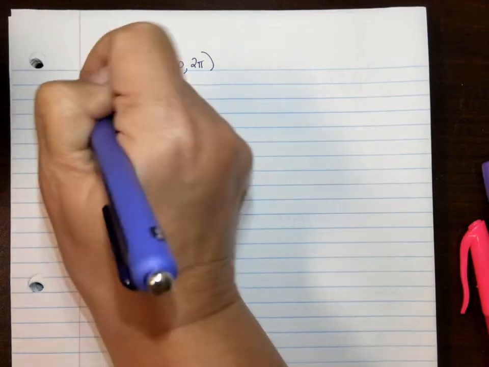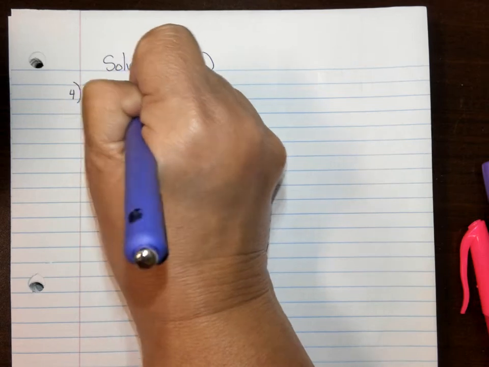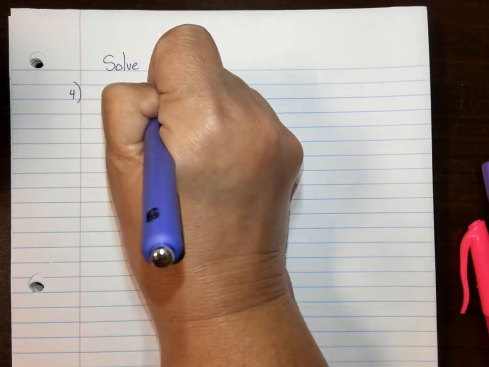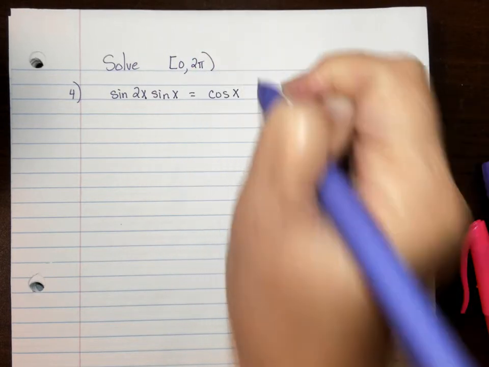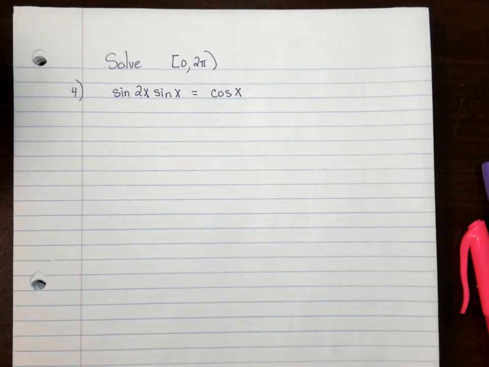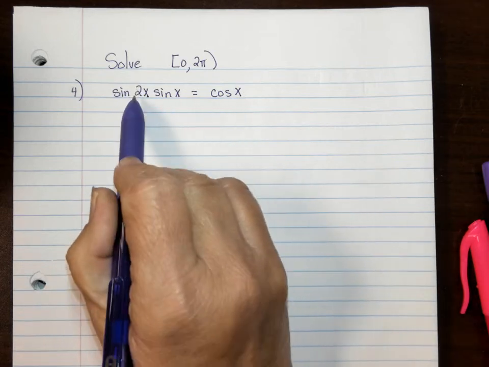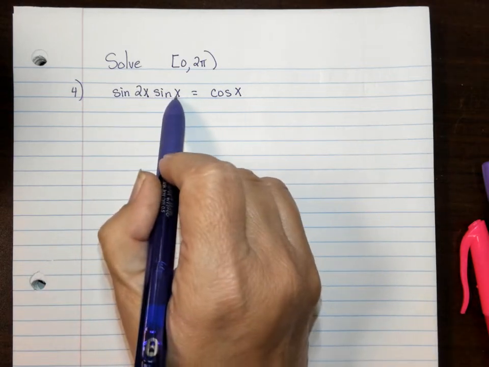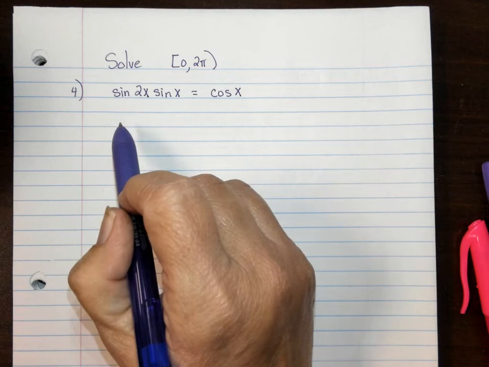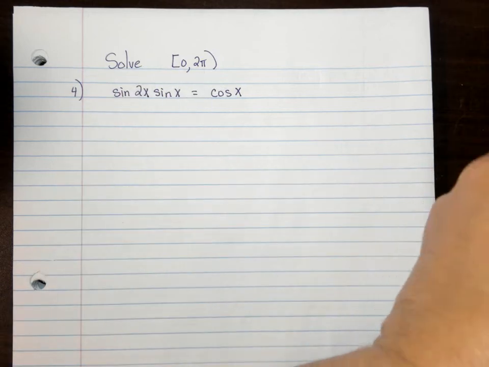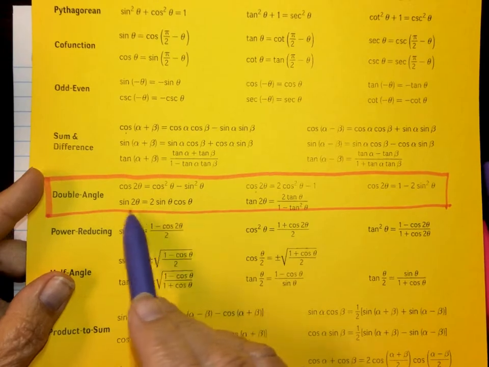All right, so let's start with this problem. Sine 2x times sine of x equals cosine of x. So remember, when we're solving, we're trying to get down to one trig identity with one angle. You see here I've got 2x for my angle, and here I just have x for my angle. And here I have x for my angle. So I really don't want to have sine of 2x anymore.